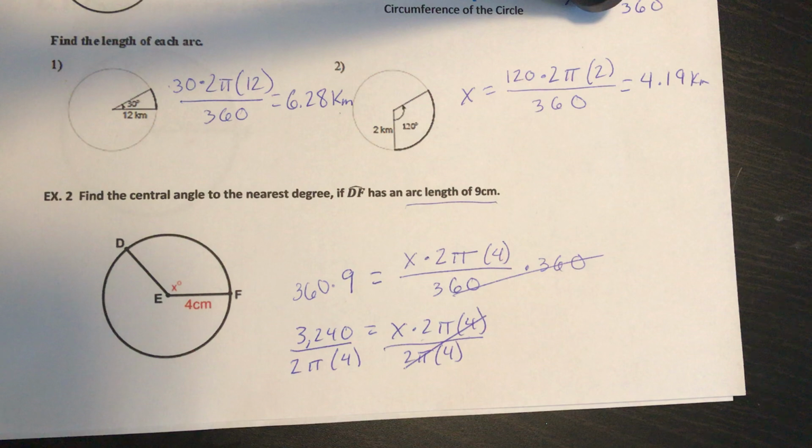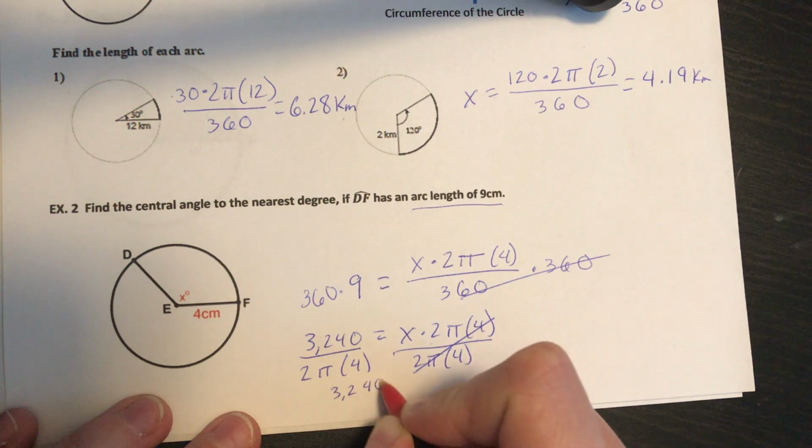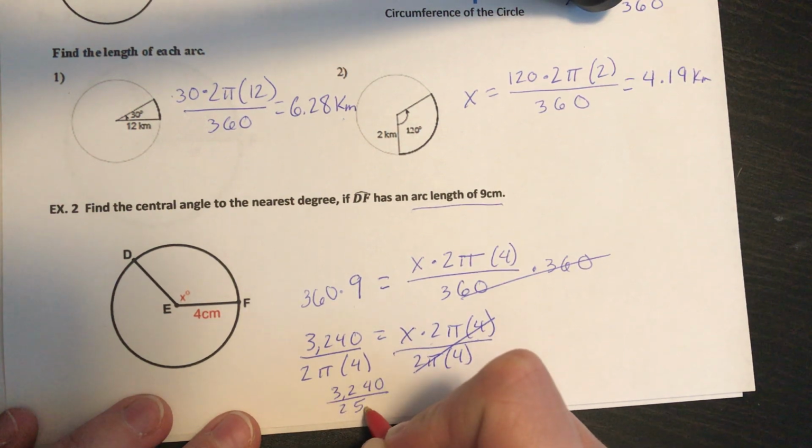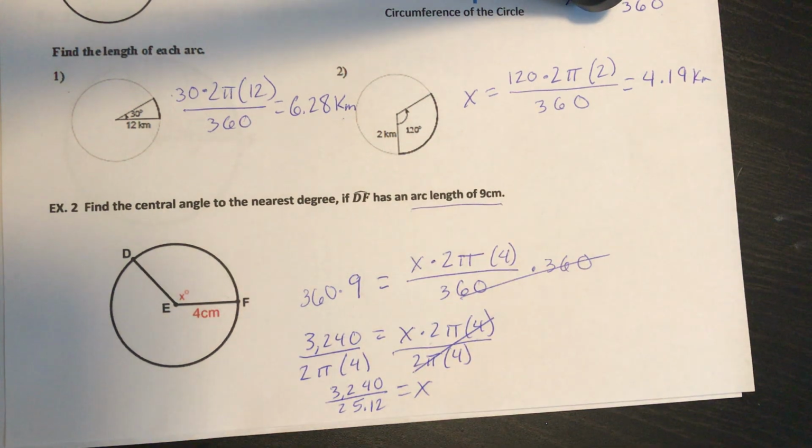So we'll divide this by, let's do, so you put that in your calculator. This would be, just so we can rewrite it, should be 25.12. So I'm just going to do that real quick.